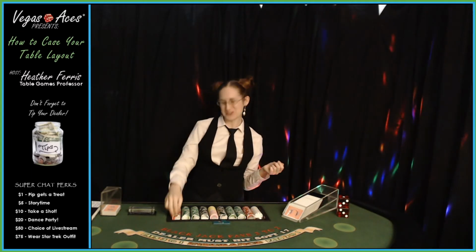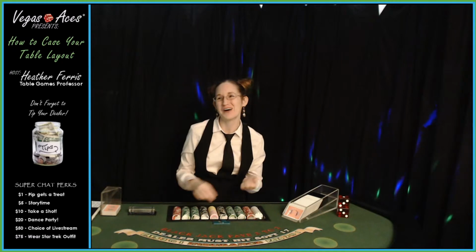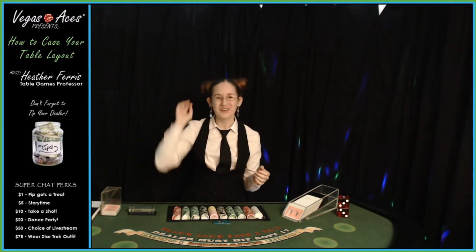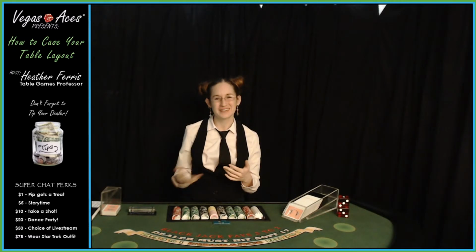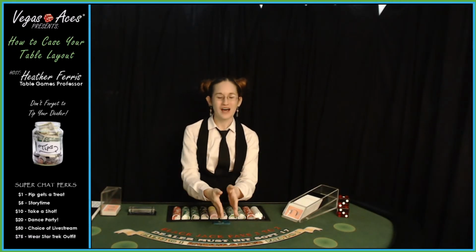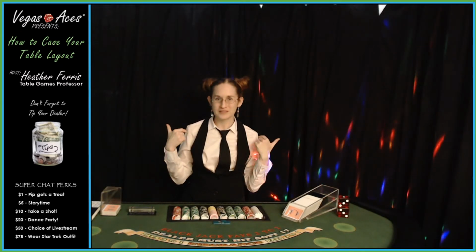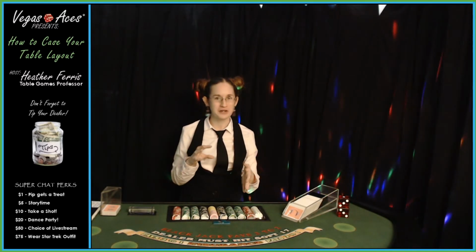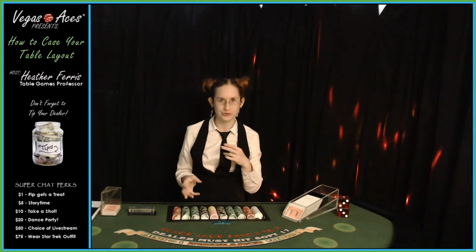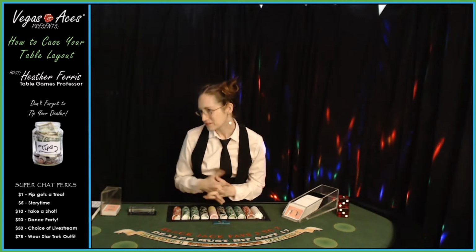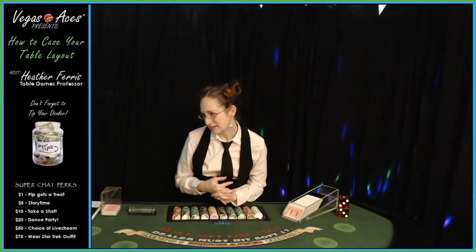That would suck if you tried to hide a chip in your bun and it fell out while you were dealing. But there are ways that you do it. So that is why when you're dealing at a casino, the casino does not allow their female dealers to wear buns or braids or any other certain types of hairstyles where they might be able to stash or hide chips in it. Okay, so let's see what else you guys are saying.